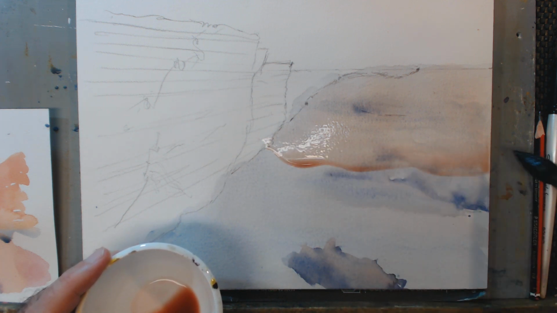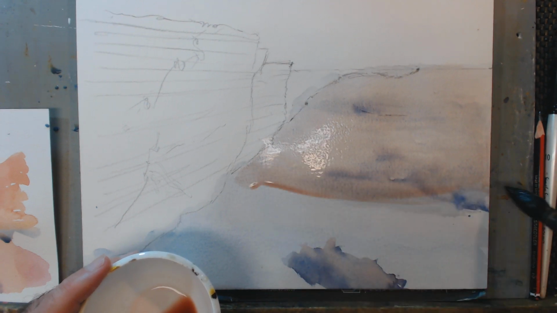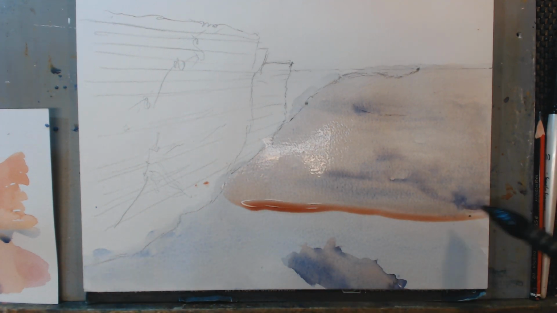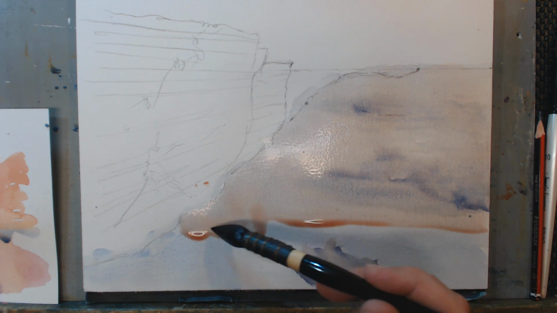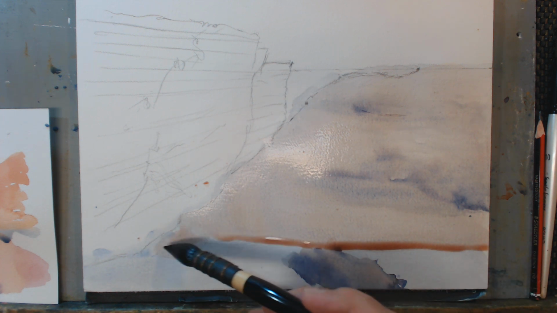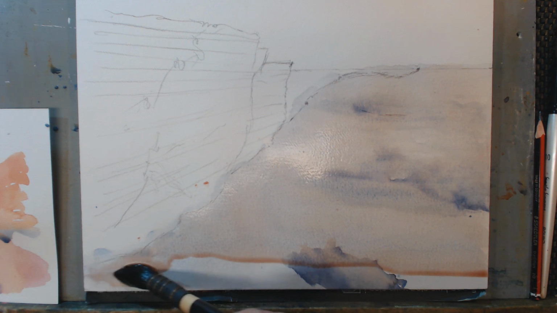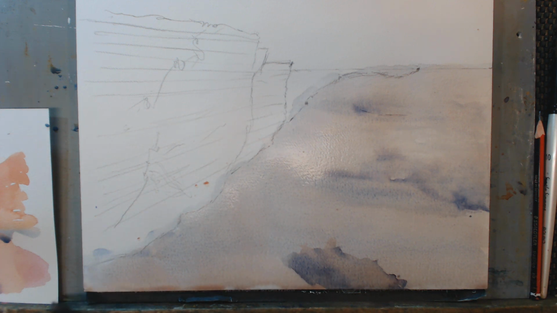And you build it up like this. It's warming up the sky, which is good because I didn't like the fact that it was that cold before. This definitely warms it up. I shouldn't have been stubborn about using other blues.